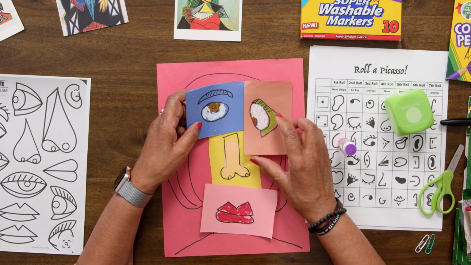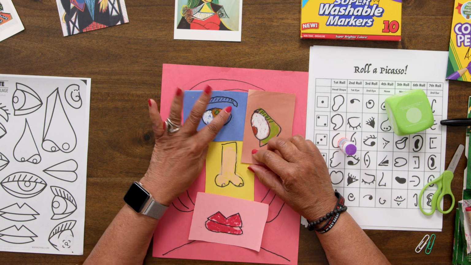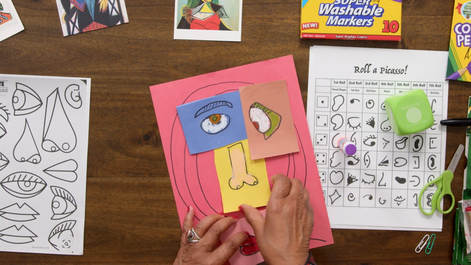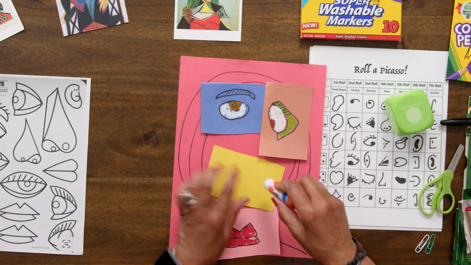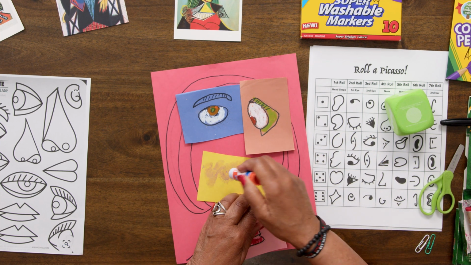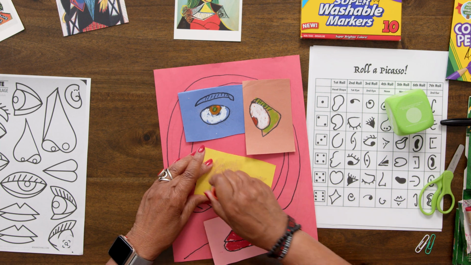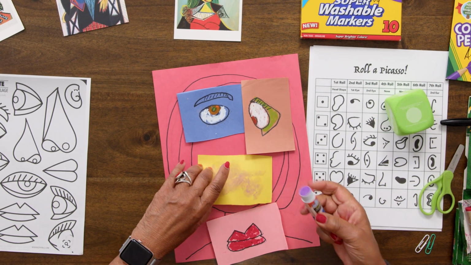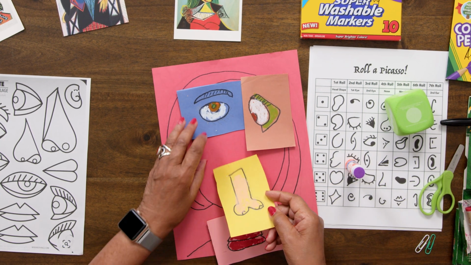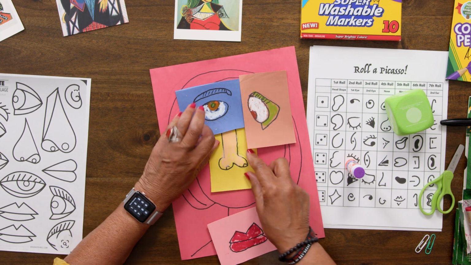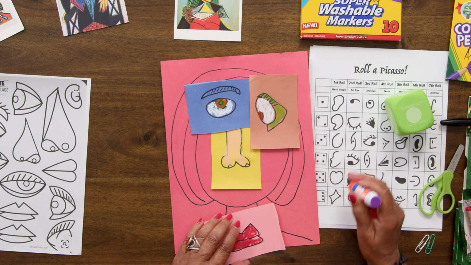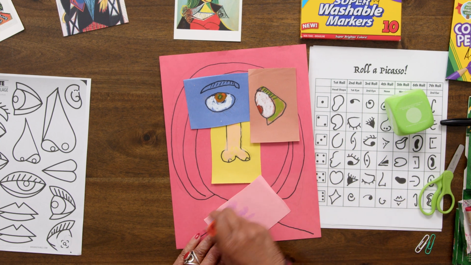Let me bring it down a little bit so I can still see my hair, okay? Now, you notice I'm putting this under there? Okay, so that's part of making a collage. You kind of layer things up, and then I'm going to put that under there. There's that funny looking nose. Get on in there, nose, okay? It's time for the lips. Let's do the lips.